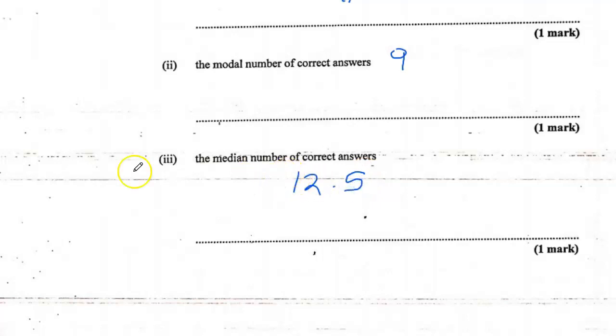And how do we know that? The 30th correct answer is 12, and the 31st one is 13. Again, remember there are 60 students, so we have 60 numbers. So we have two numbers in the middle. We average them, and we get 12.5.